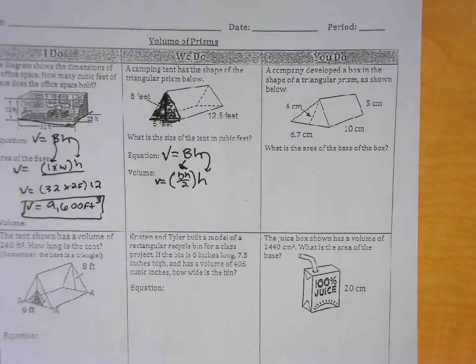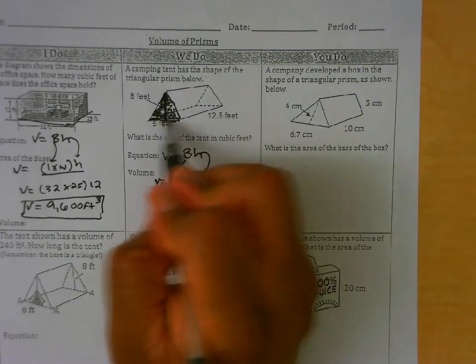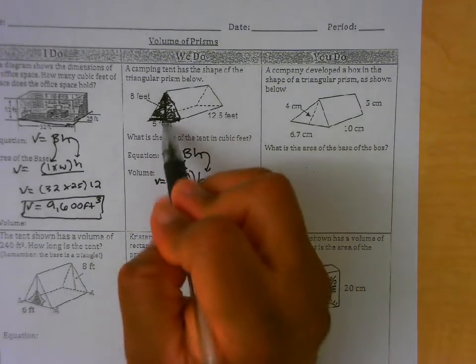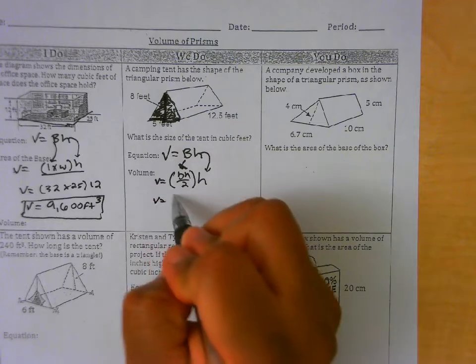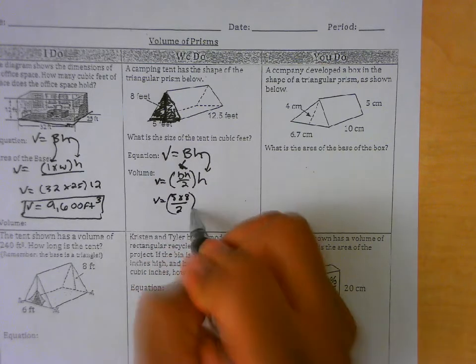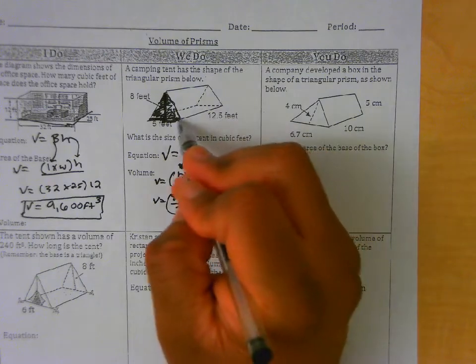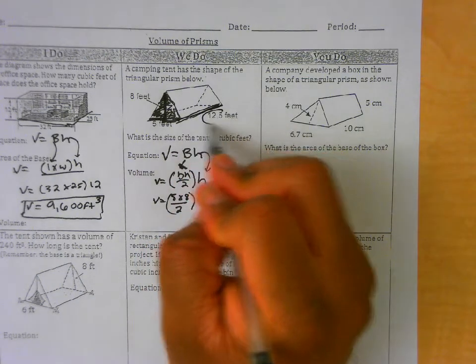So what's the base of my triangle? What's the height of... No, you had it right. The base of my triangle is 5. The height of my triangle is 8. So volume is going to equal 5 times 8 divided by 2. And then the height of my entire prism is 12.5.